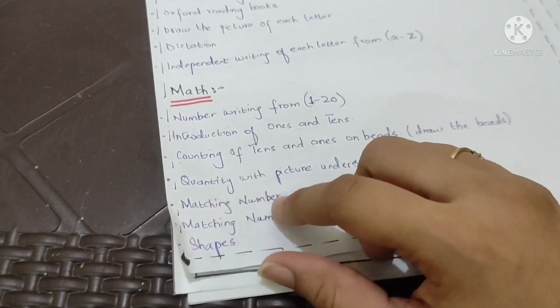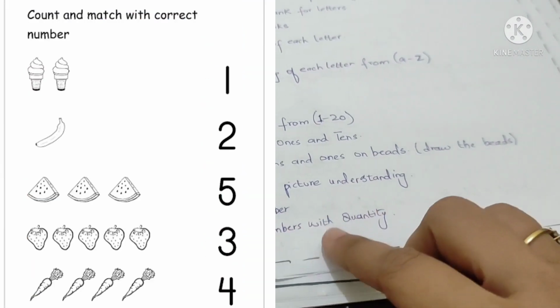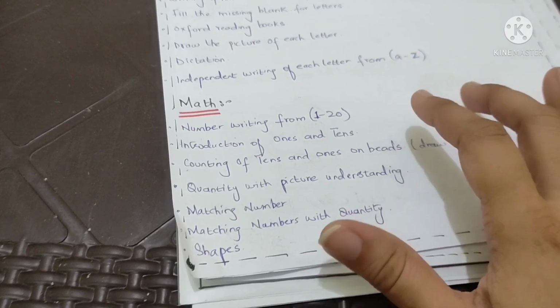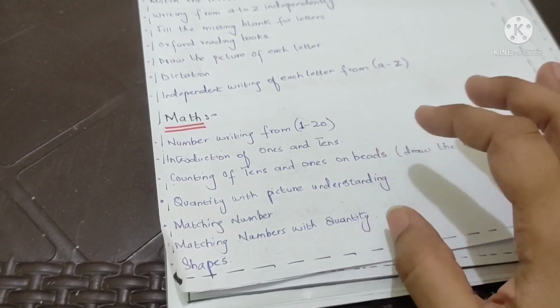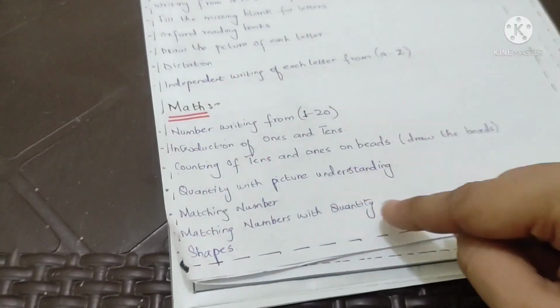Okay, next is matching number. The same with English, they have to match the numbers, and matching numbers with quantity. Okay, so once they have understood from 1 till 5 how many, for example, balls are there in 5, they can count with their fingers and they can trace.